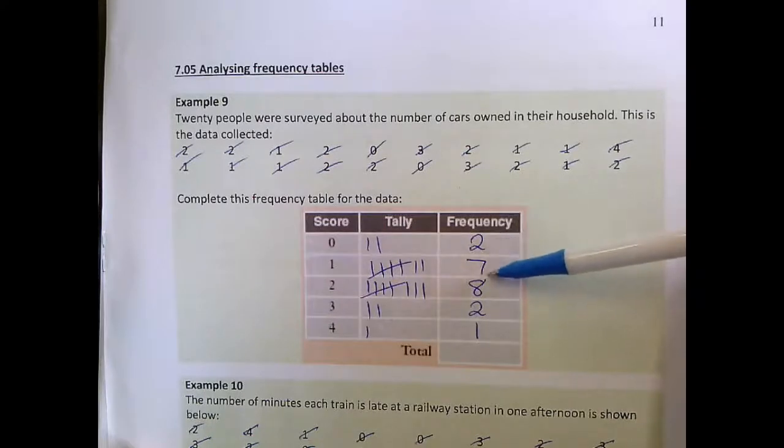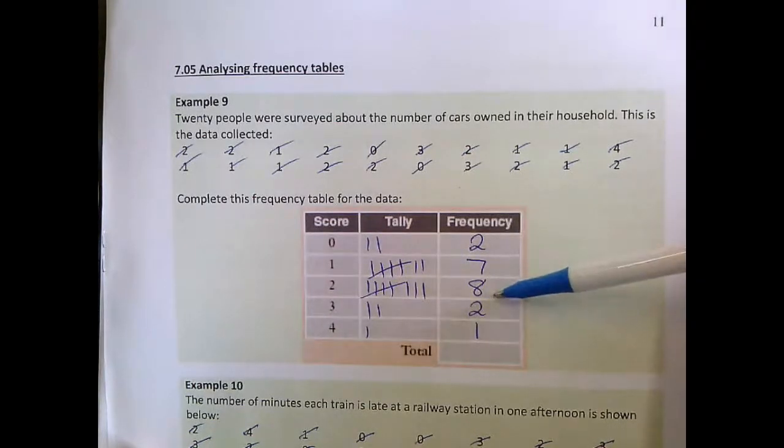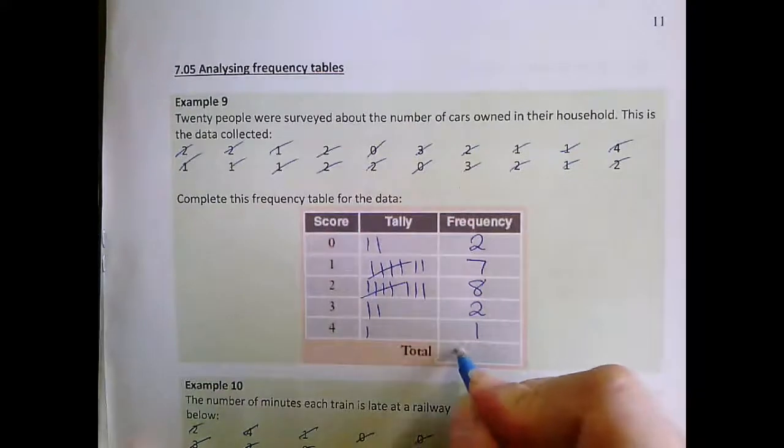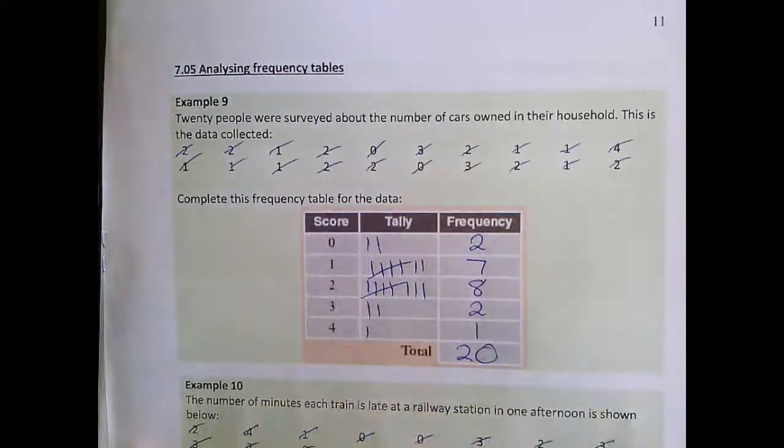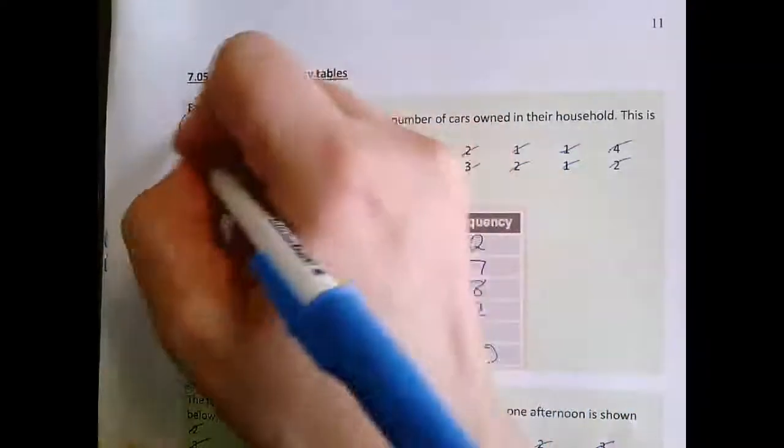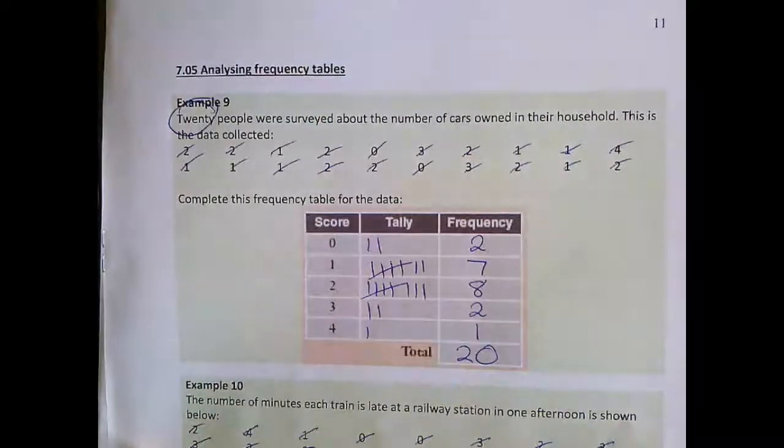So adding that up, we should get 2 plus 7, 9, plus 8, 17, 18, 19, and then 20 to get 20 people, which makes sense. We're meant to have 20 because it says there were 20 people that were surveyed.